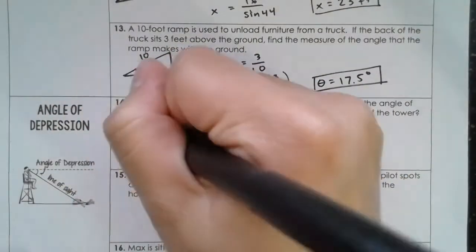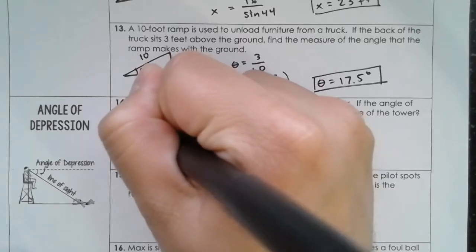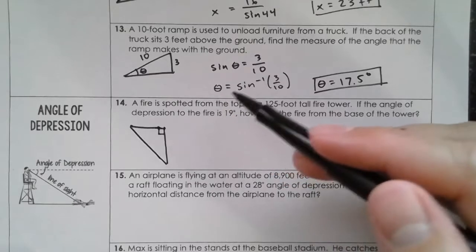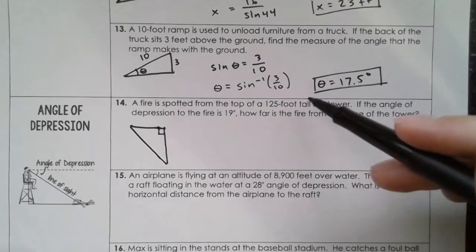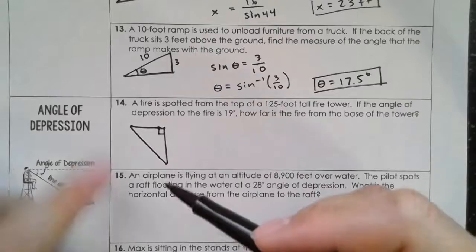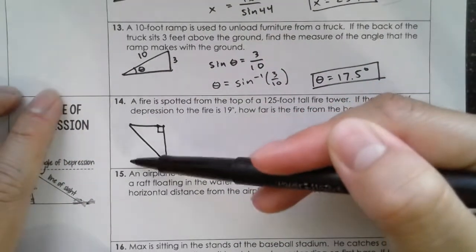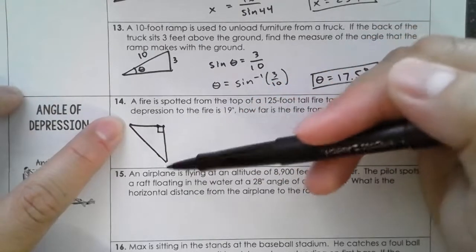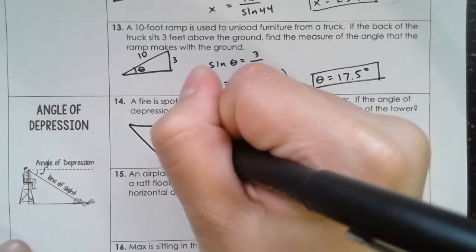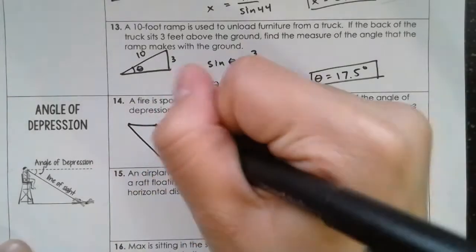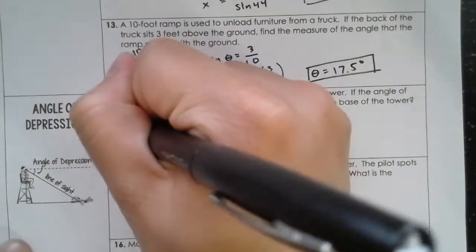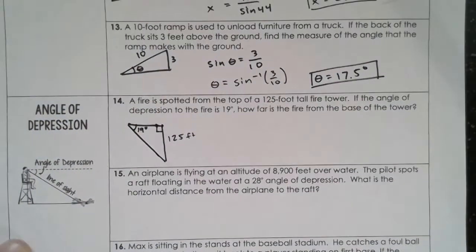So my tower would be here, my line of sight would be here, my fire is down here. This height is the same as the one here, so I have 125 feet. If the angle of depression of the fire is 19 degrees, so this angle here is 19 degrees, how far is the fire from the base of the tower?